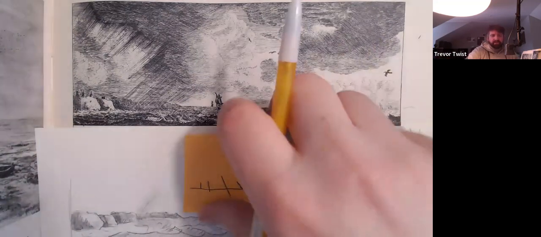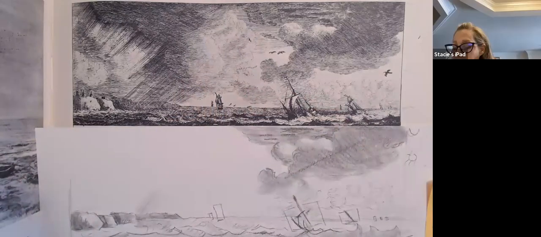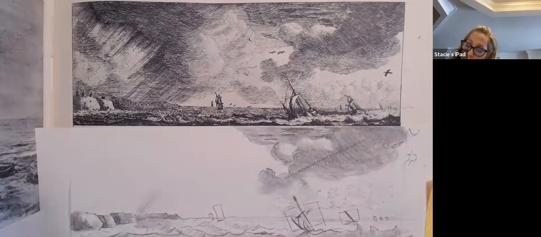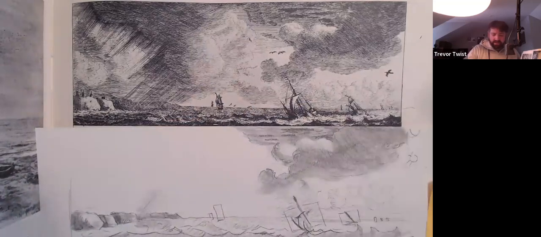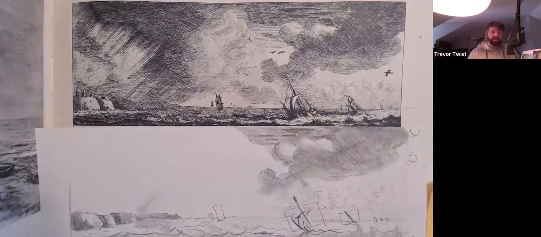Okay, finally, let's get to the fun part. What was that? The rain clouds. Yeah, I mean, you could probably come back in and do a bunch more details on these cumulus clouds, but like I said, we can come back at the end. We got to address stuff.